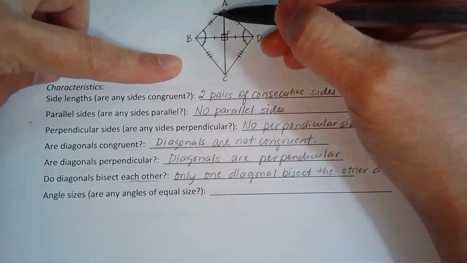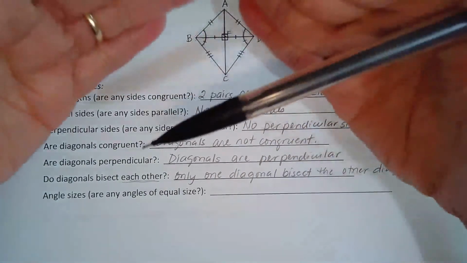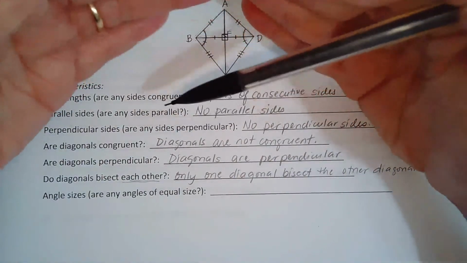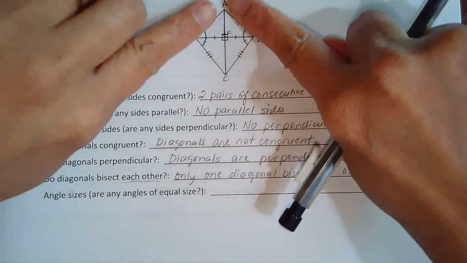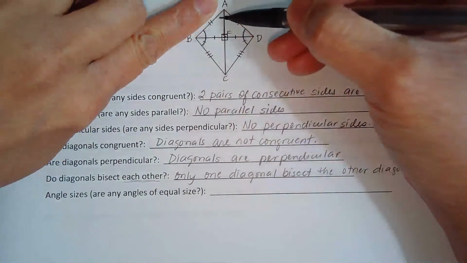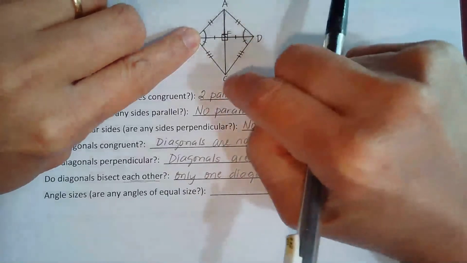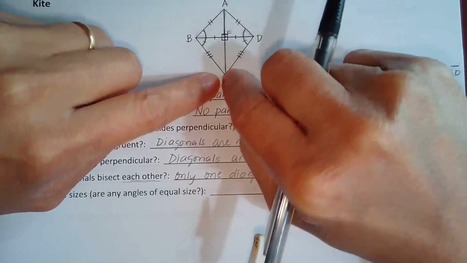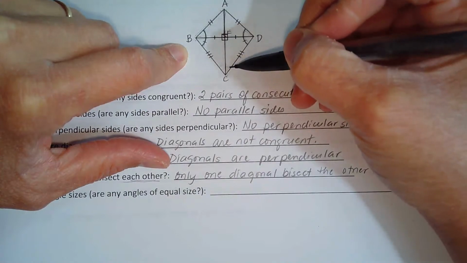But angle A and angle C are not. Angle A has to be a little bit wider because it's a shorter side here. It has to be wider to reach BD, whereas C is longer, so this is a smaller angle.